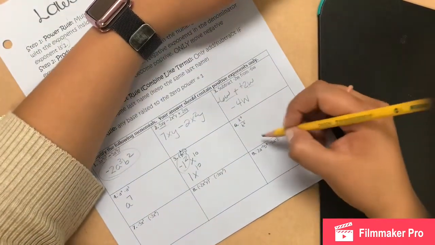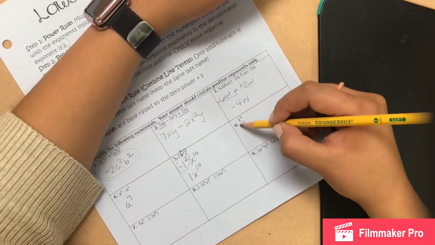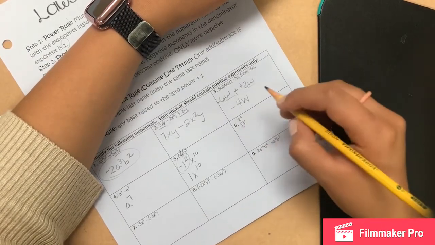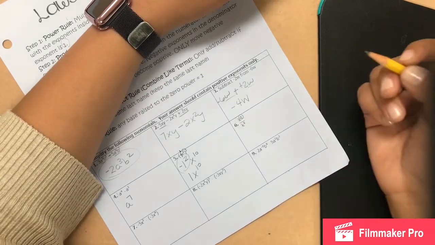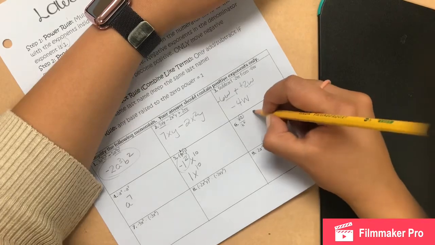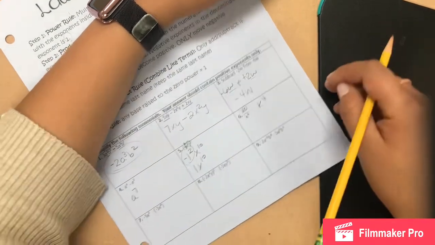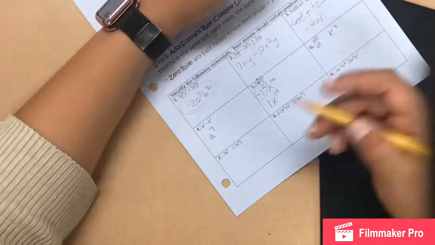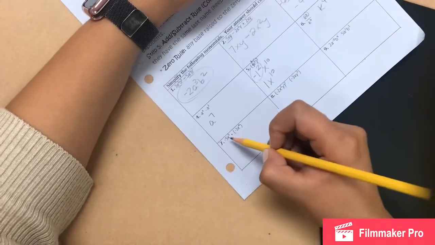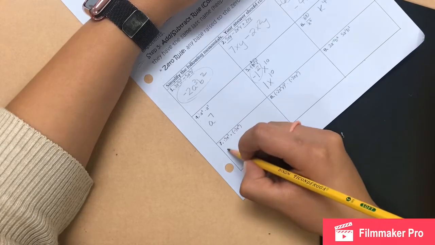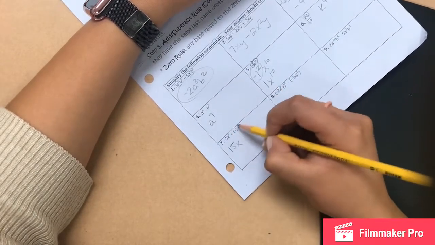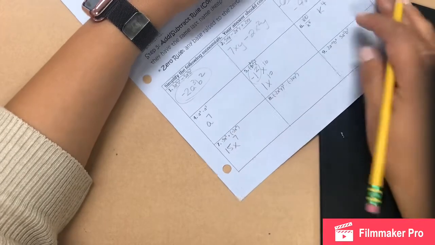Number 6 is simply the quotient rule. Quotient rule says I would simplify my coefficients, but there's none here, and then subtract my exponents. I like to circle my higher power, so 9 minus 5 is 4, and it would be in the numerator where the higher power was. Number 7, we have the product rule. Product rule says I'm going to multiply my coefficient, so negative 5 times negative 3 is positive 15. And then I'm going to add my exponent. So 3 plus 4 is 7.